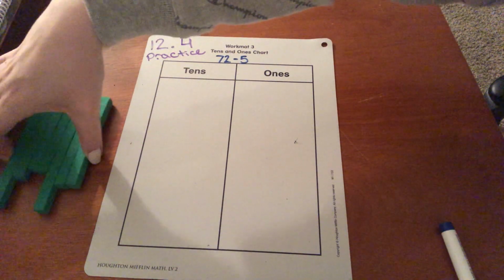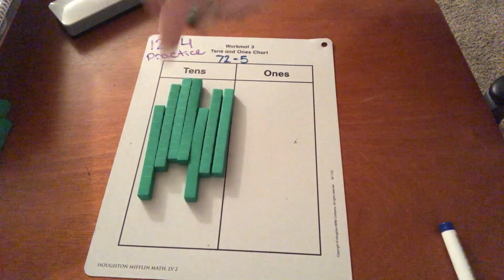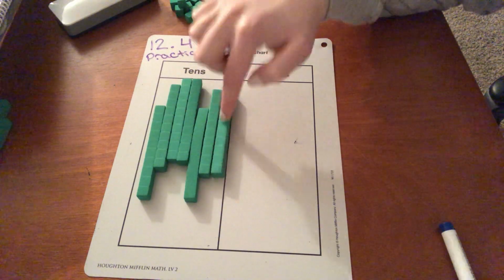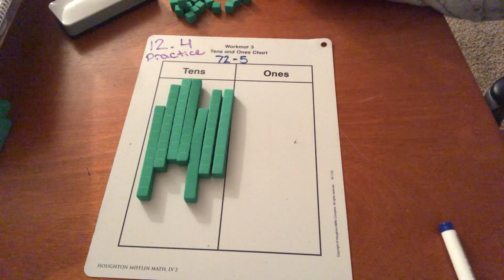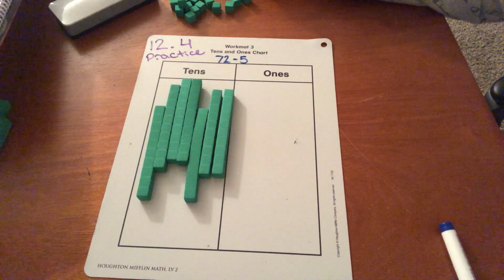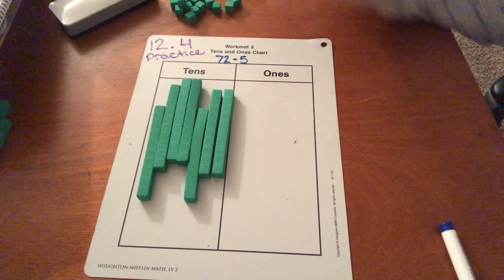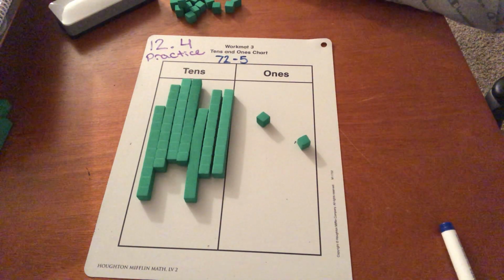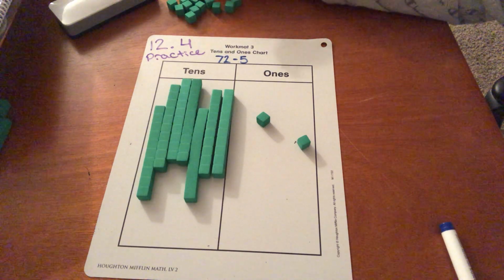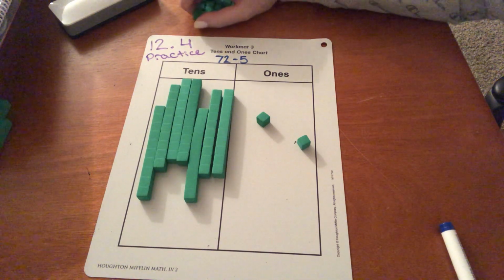Wonderful. 7. 1, 2, 3, 4, 5, 6, 7. And how many 1s here? Awesome. 2. Oop. Now, refresh my memory, please. Do we need to regroup?